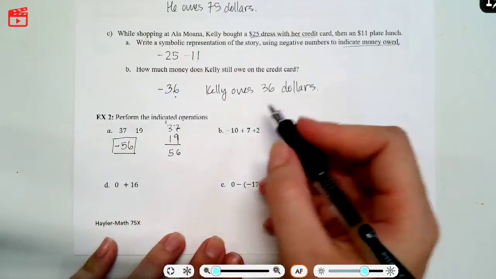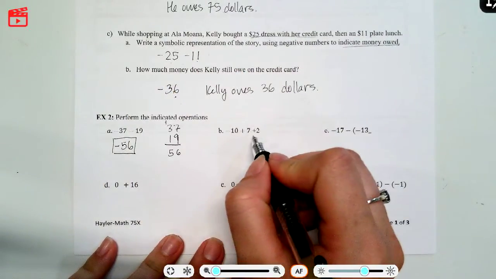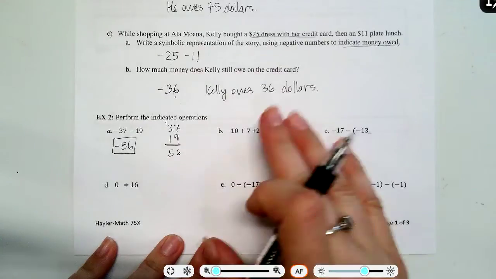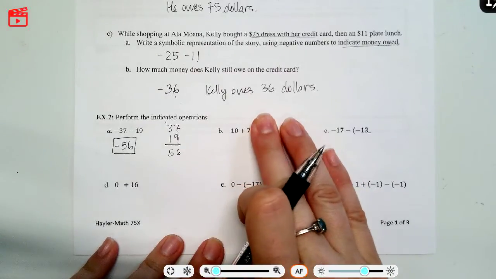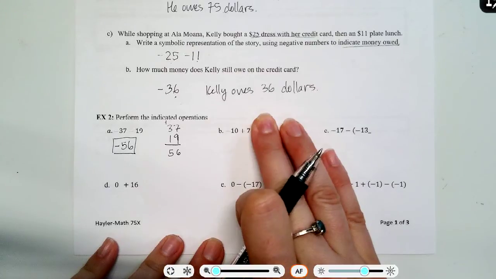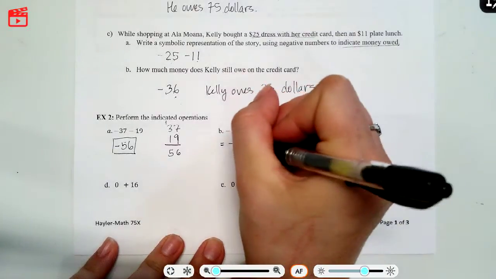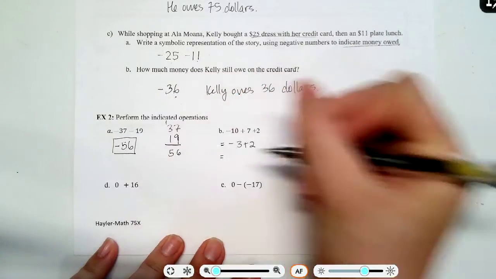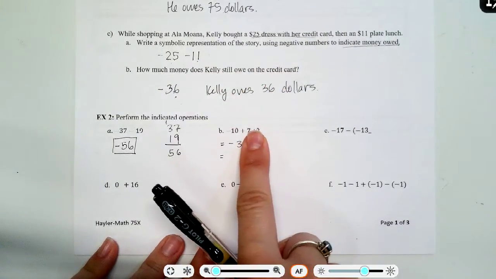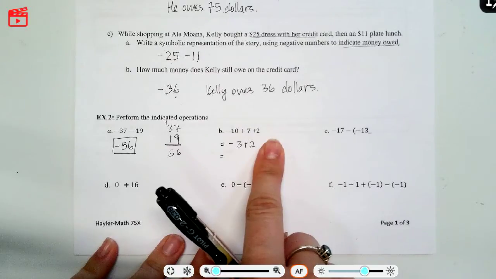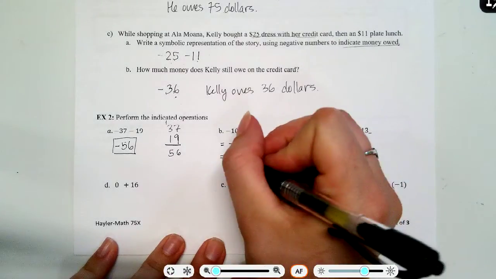All right, so here we go. We have negative 10 plus 7 plus 2. Well, if we think about it, you owe the bank $10 and you give them $7. How much do you owe the bank? $3. So that's going to be negative 3 plus 2. And then you owe the bank $3, but you pay the bank back $2. So now how much do you owe the bank? Negative $1.